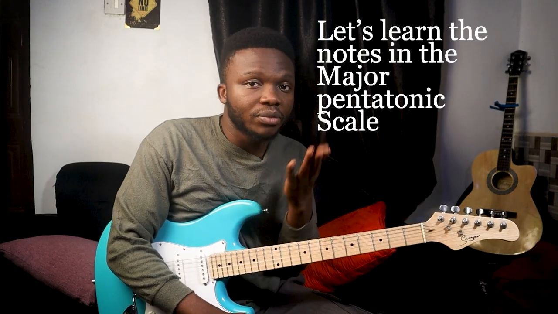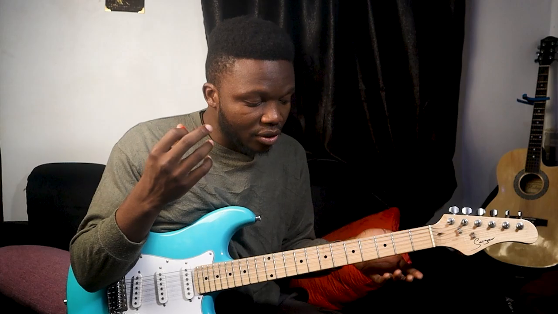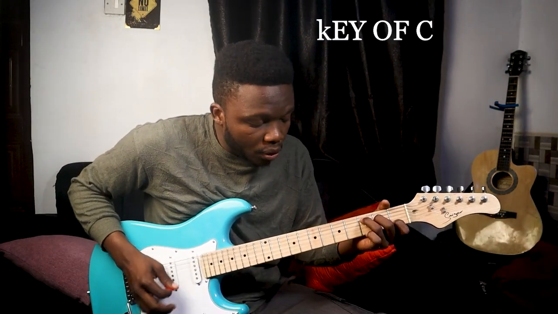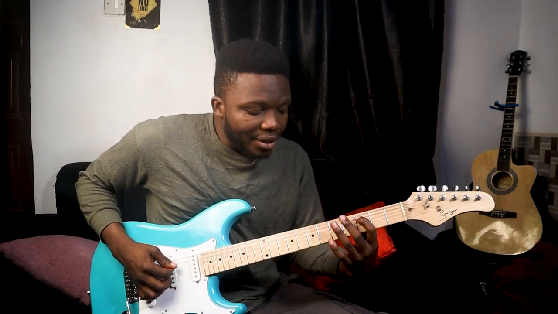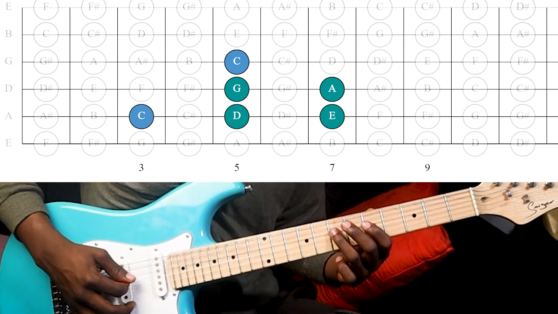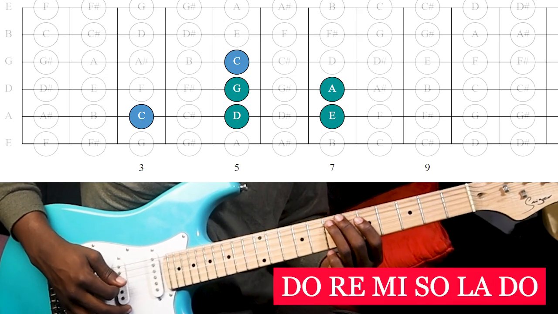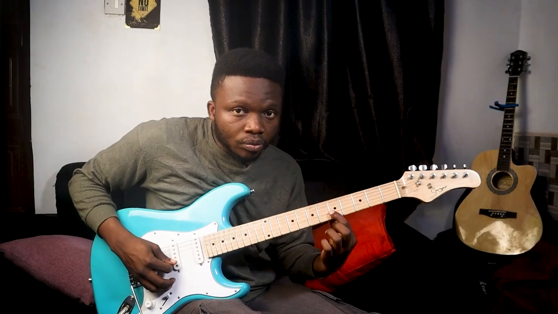Now, in order for us to understand this, let's understand the notes that make up this major pentatonic scale. And what are these notes? I'm playing in the key of C major, and these notes are C, D, E, G, A, C, or in other words, Do, Re, Mi, Sol, La, Do. Now, this is the shape.